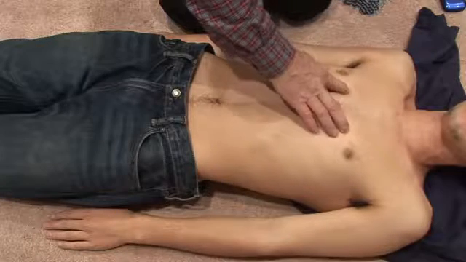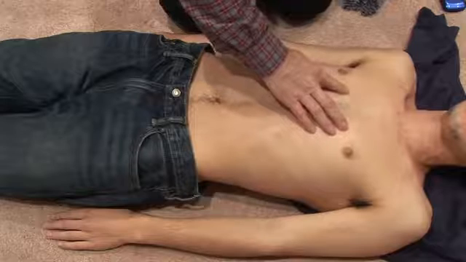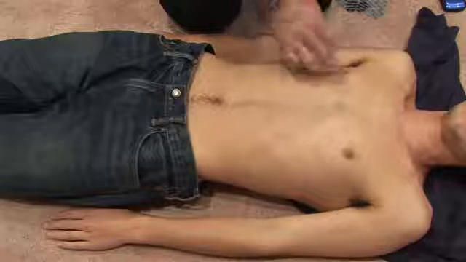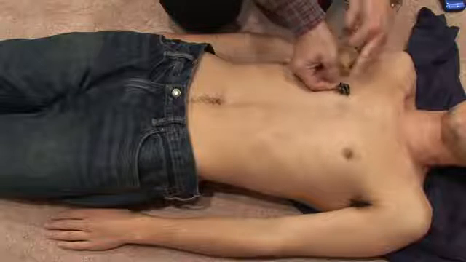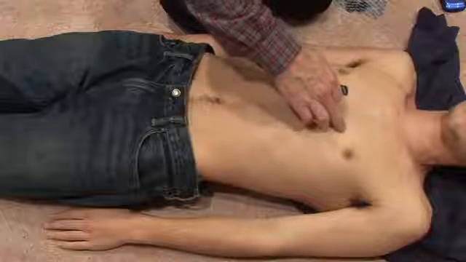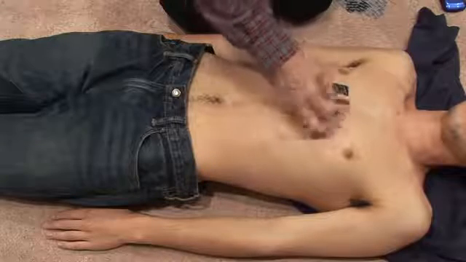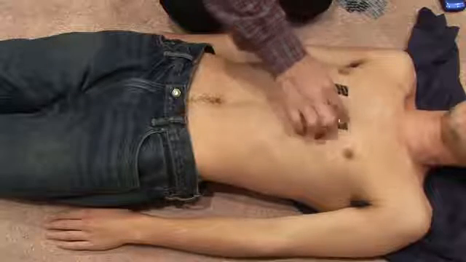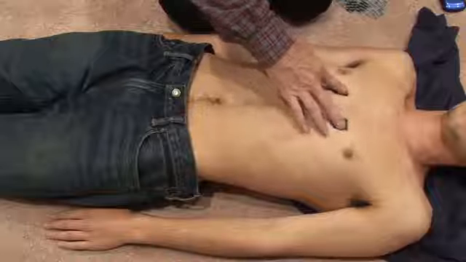Now, V1 should go on the right side of the sternum, where the sternum meets the rib, right in that fourth intercostal space, right about here. And V2 needs to go on the left sternal border at that fourth intercostal space. Okay? So that's very important.